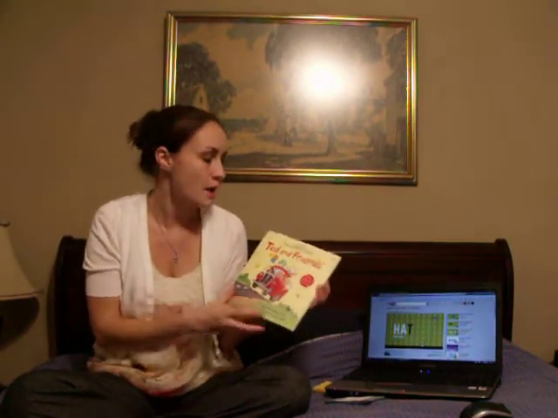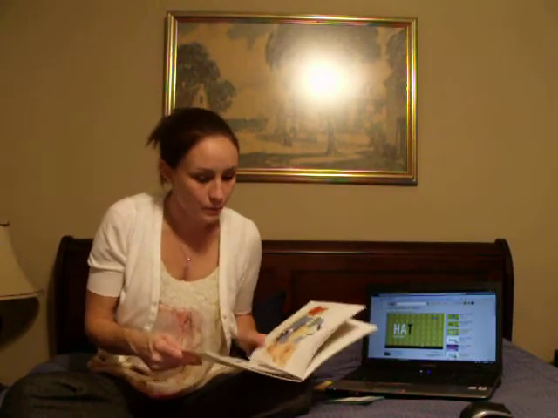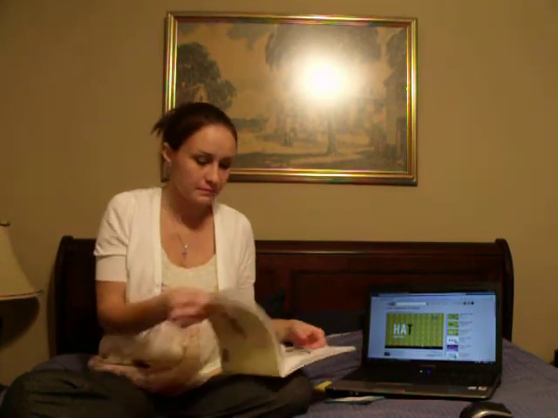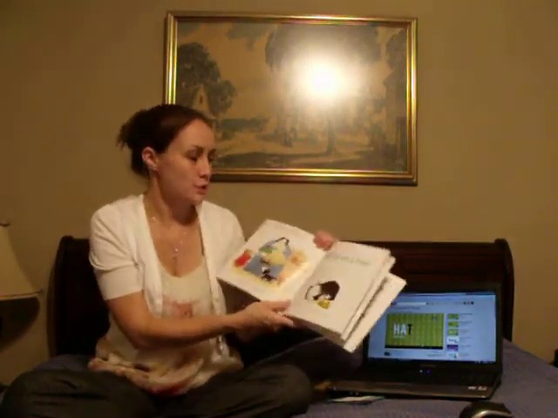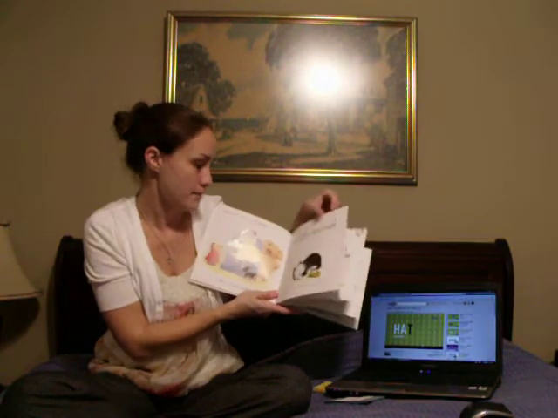The first time I would read the story, and the second time when I read the story, I would have the class read and identify the words in the story that belong in the "at" family. And I'm going to read you the story. This is the story. It's called Fat Cat on a Mat.